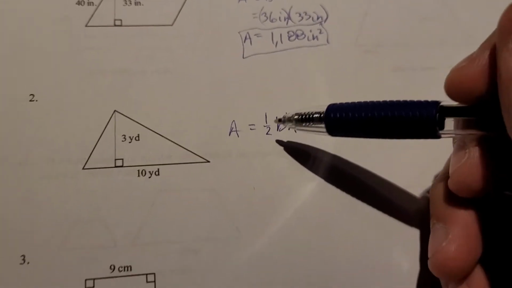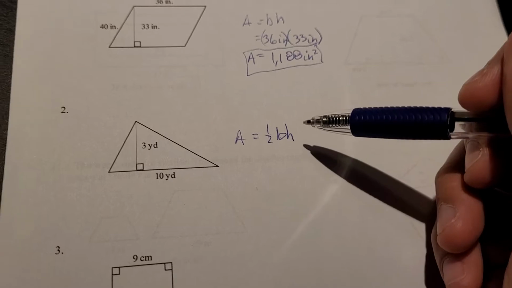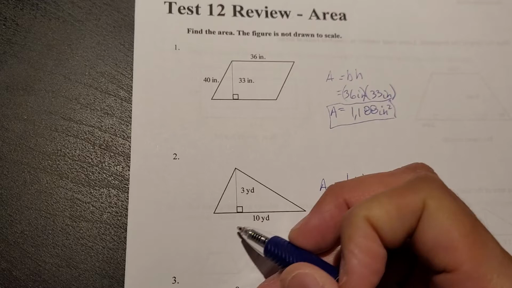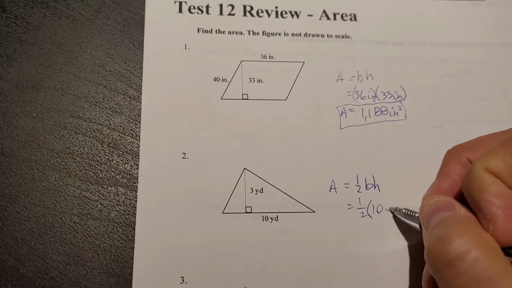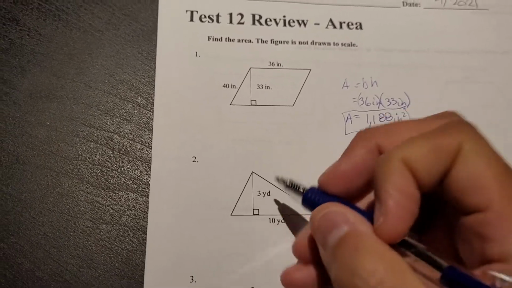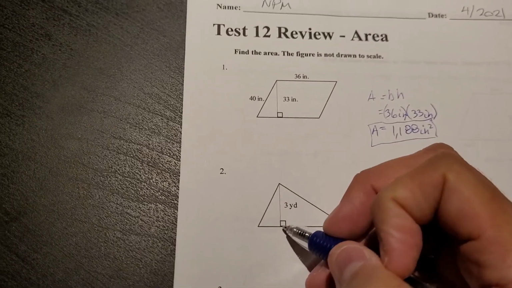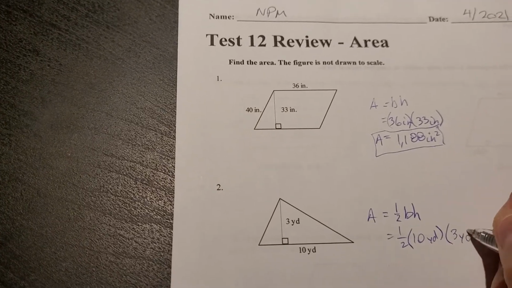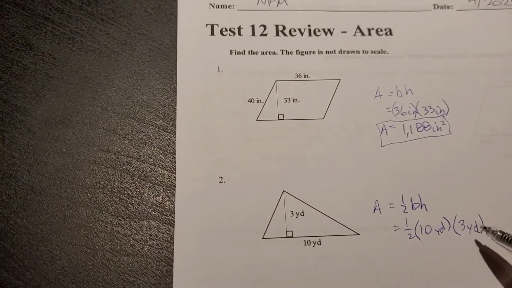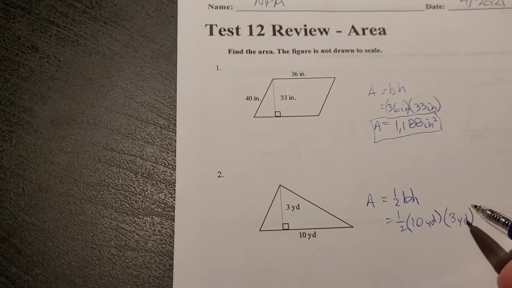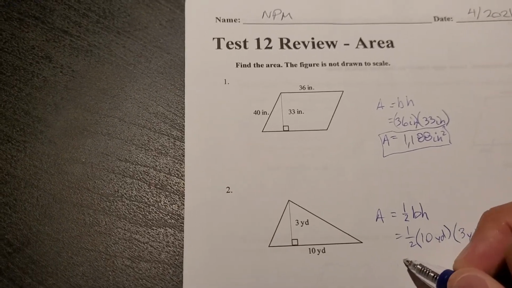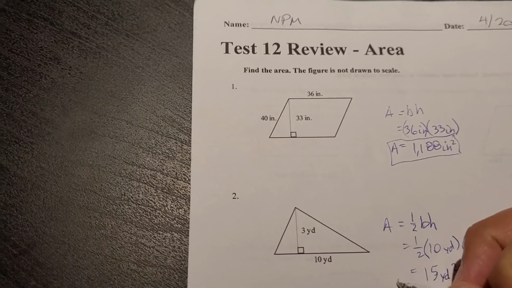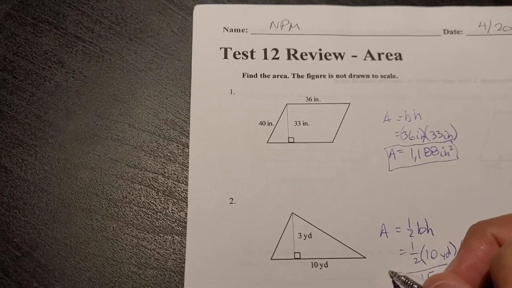Okay, so when I do this, again, all I'm looking at is my base and my height. So I'm just going to say 1/2 times the base. Well, my base here is going to be 10 yards. And my height, remember, extending from a corner down to your base, is just going to be 3 yards. So 1/2 times 10 is 5, times 3 is 15, and this is going to be 15 yards. Yards times yards is yards squared, which is square yards. Okay, and that is it.